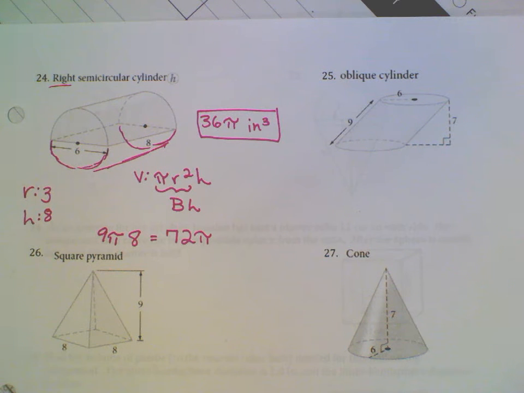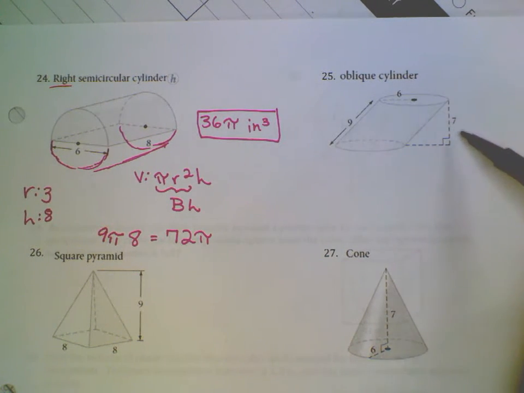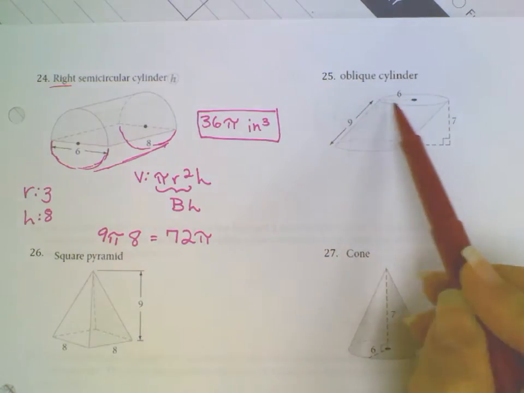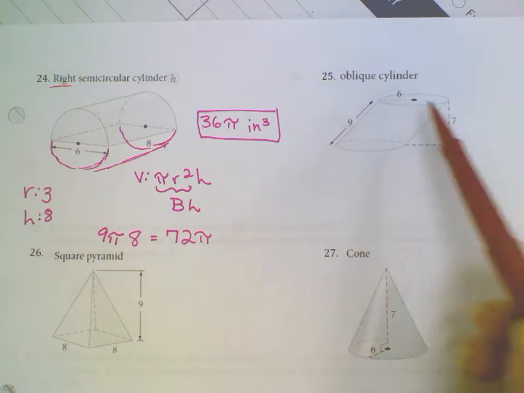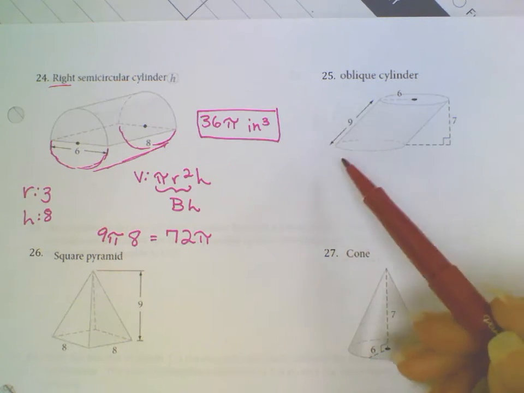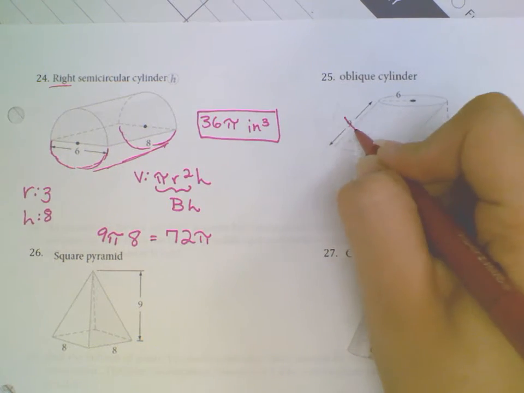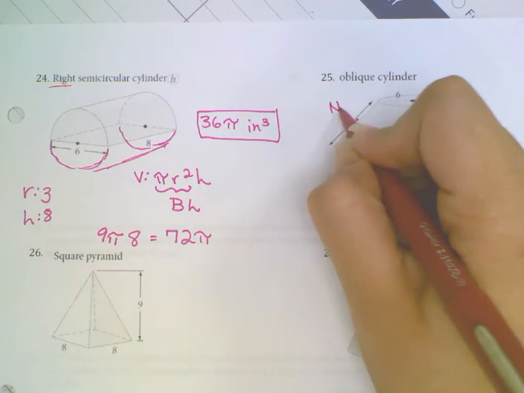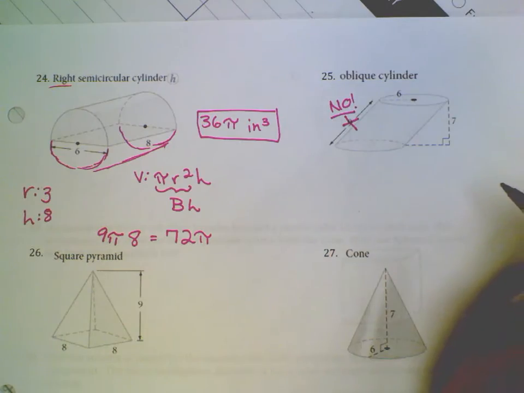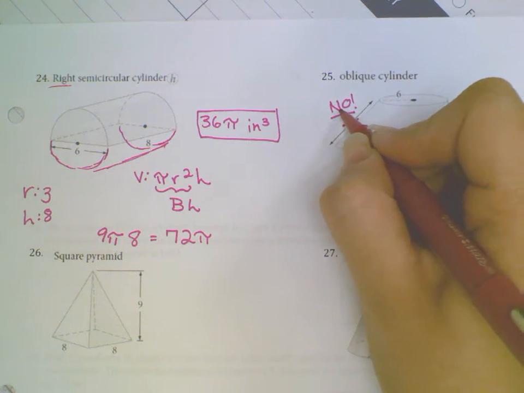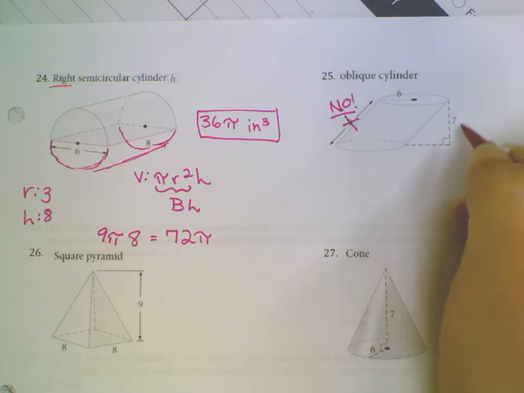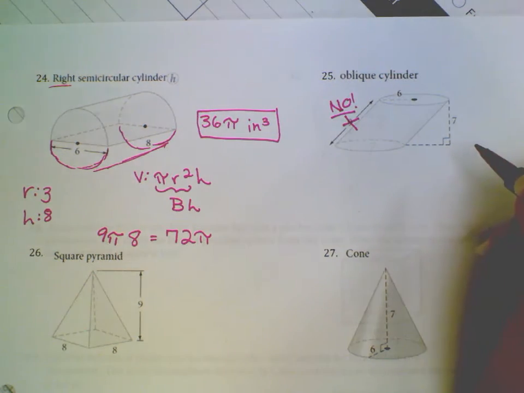For 25, it tells us that we have an oblique cylinder. So by Cavalieri's principle, we can use this height and the area of the base, and we'll be good to go. They give us the slant height, but we will not use this. Don't fall for that trap. That is not the height. The height must be perpendicular to the base.